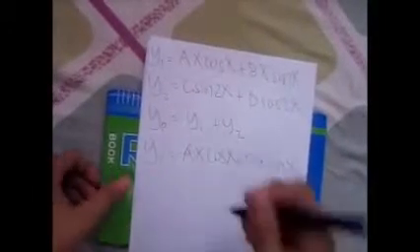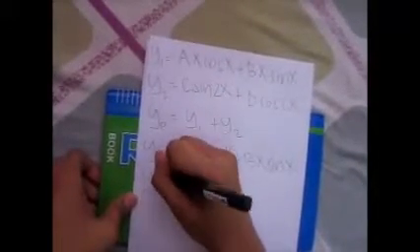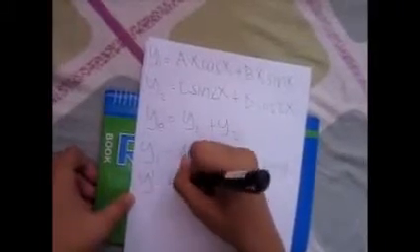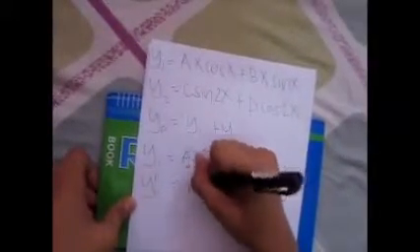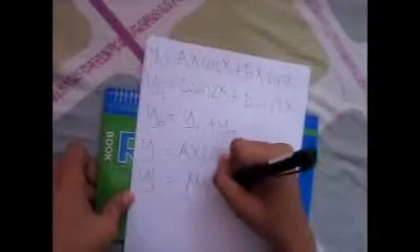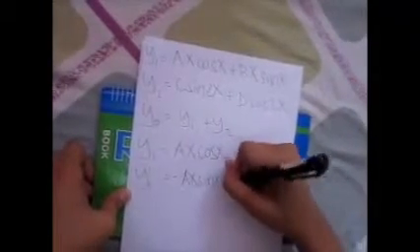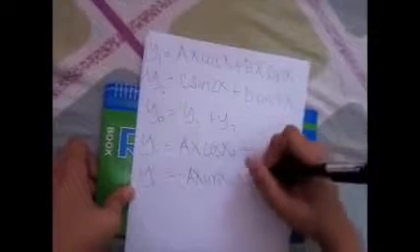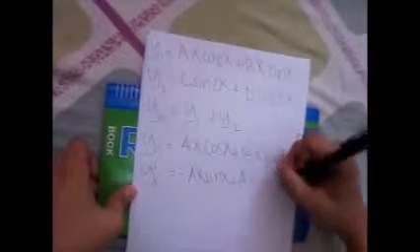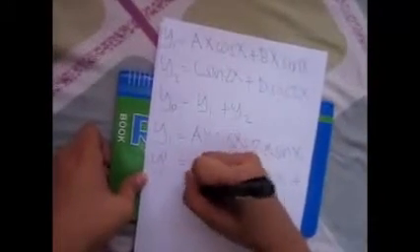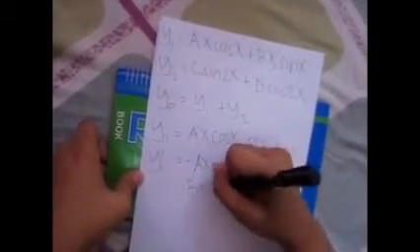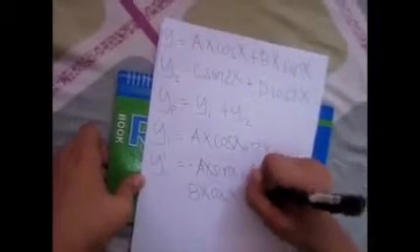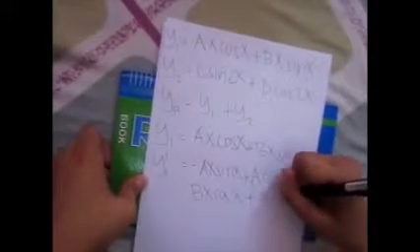Then the derivative of y sub 1 is negative ax sine x plus a cosine x plus bx cosine x plus b sine x.